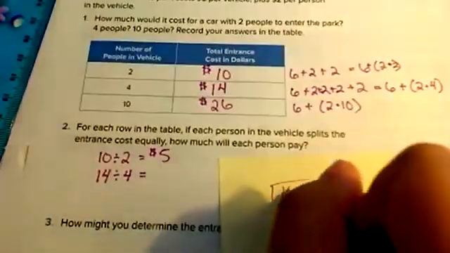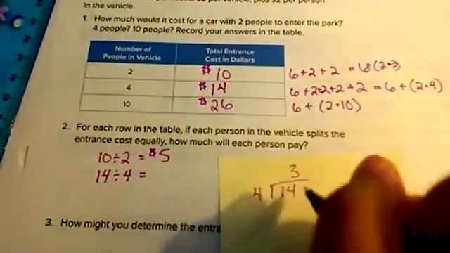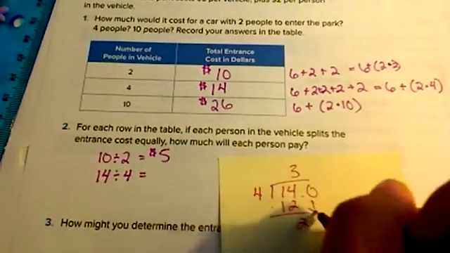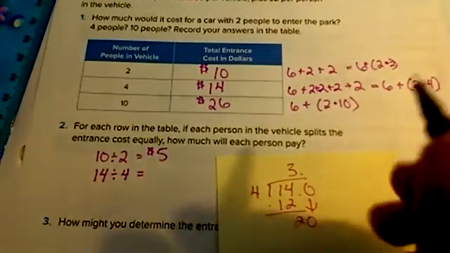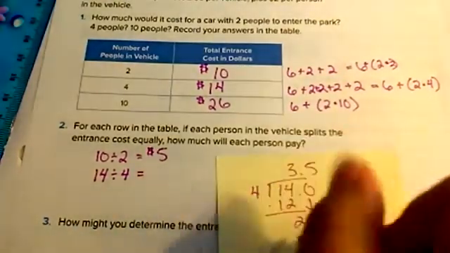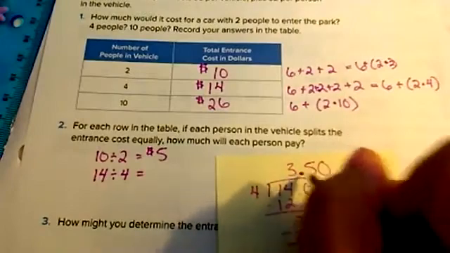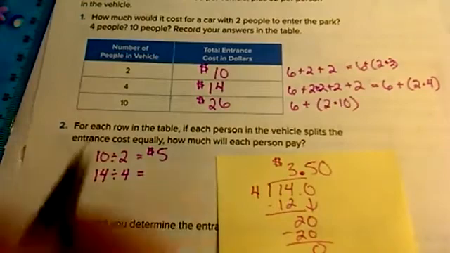So 14, 4. 4 goes into 14 3 times. We end up with 12. Subtract, 2 left over. 4 goes into 20 5 times. And if we're making this money, we need that extra 0. So they would pay $3.50.